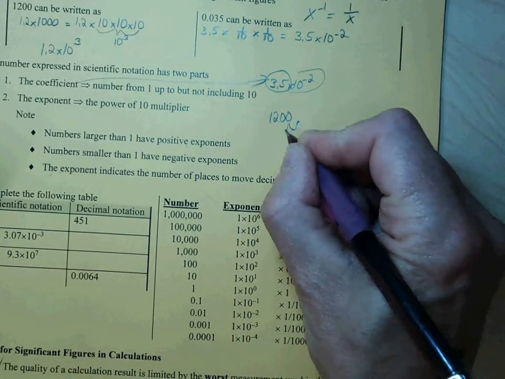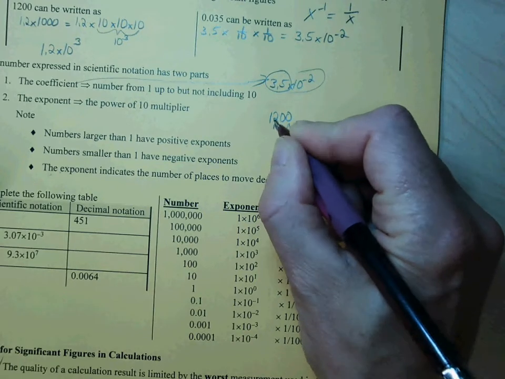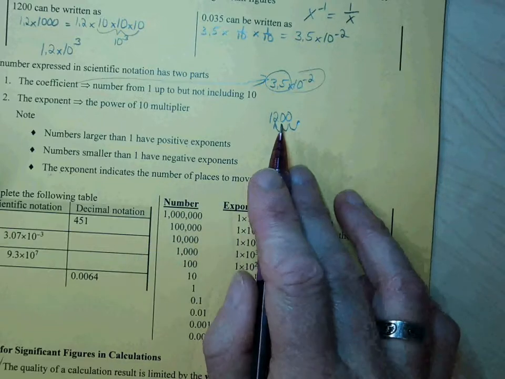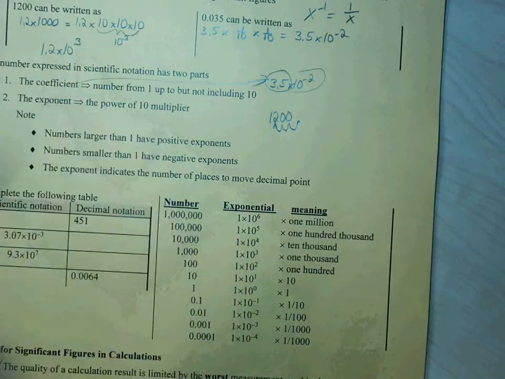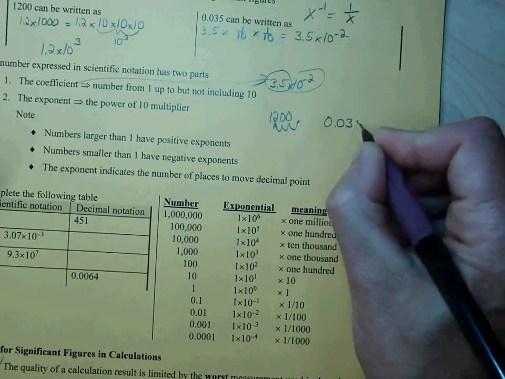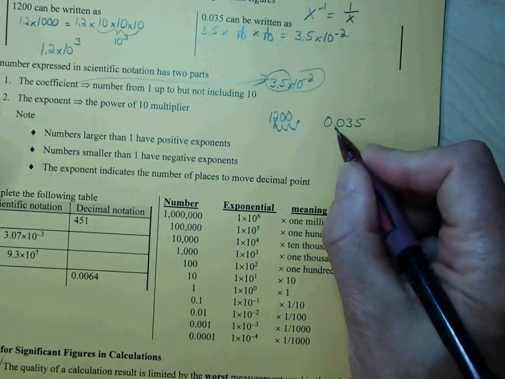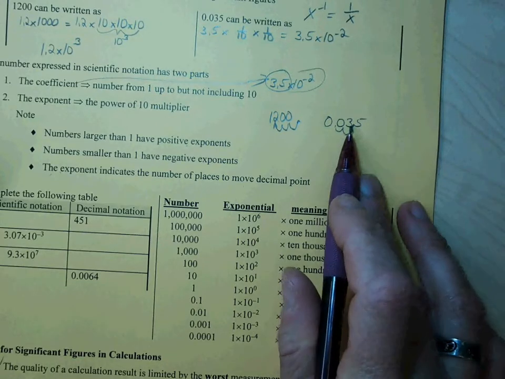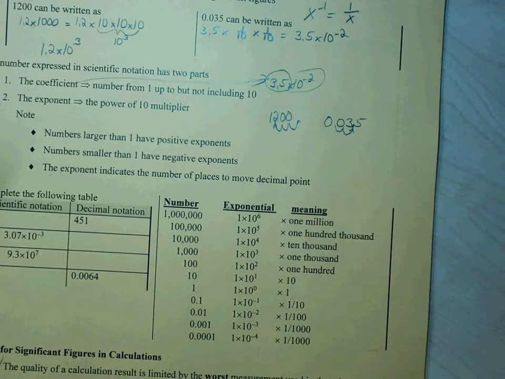We'd have to move our decimal point 3 spaces to get it to a number between 1 and 10, and that corresponds to our exponent power 3. For 0.035, we would have to move the decimal point 2 spaces to get our coefficient number between 1 and 10.